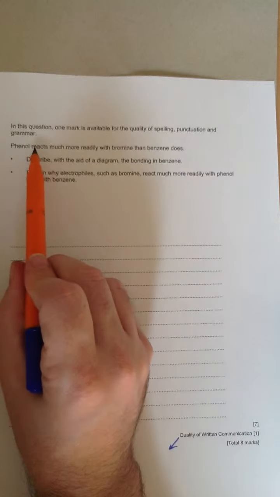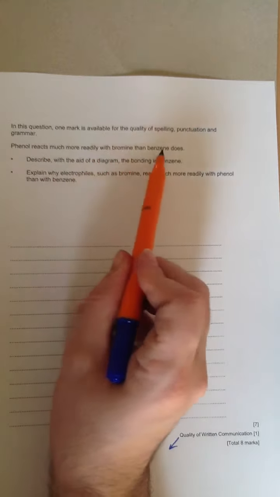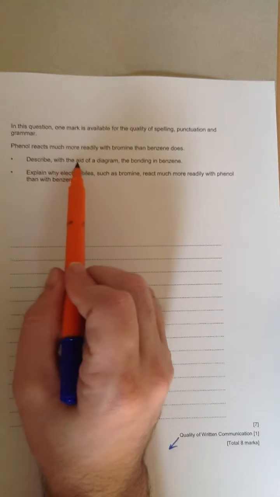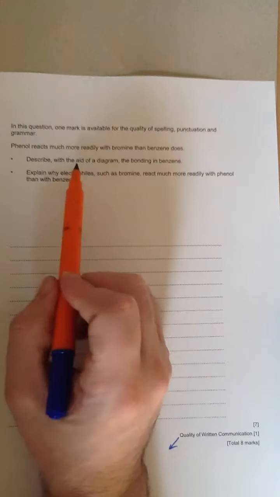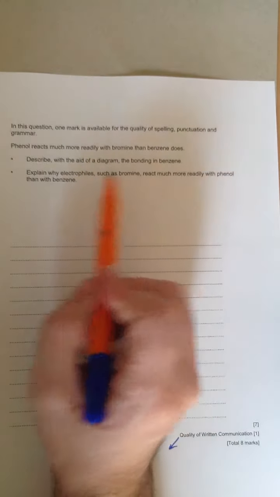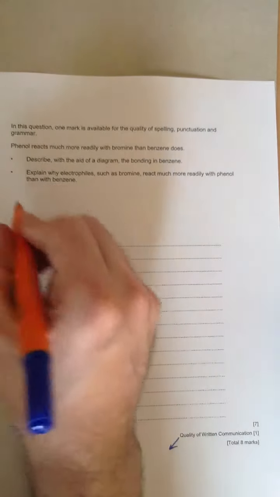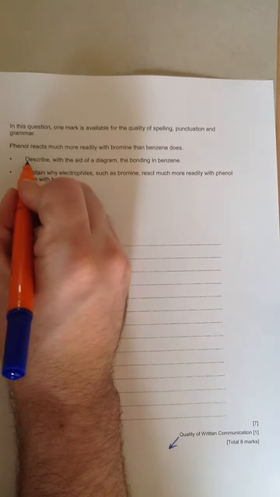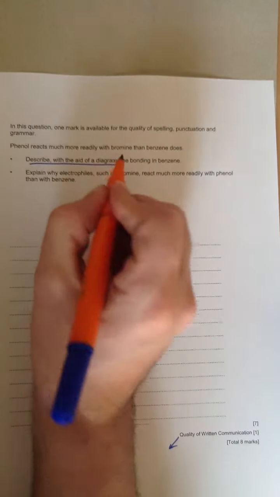The question says, phenol reacts much more readily with bromine than benzene does. Describe with the aid of a diagram the bonding in benzene. Explain why electrophiles, such as bromine, react much more readily with phenol than with benzene. So we're going to start by describing with the aid of a diagram the bonding of benzene, and we're going to do it here.